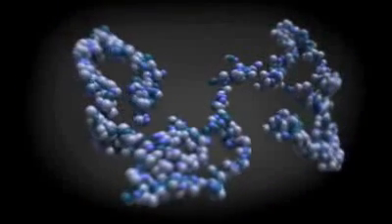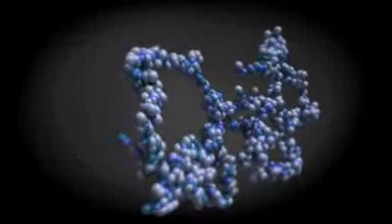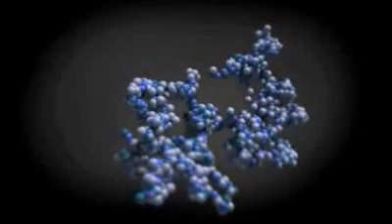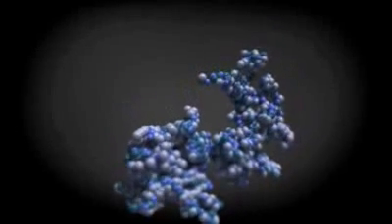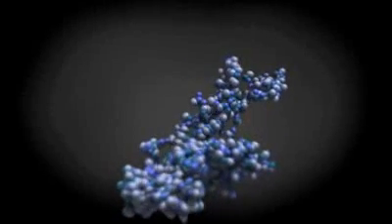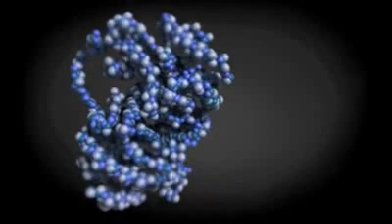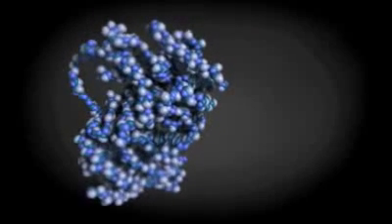Even proteins, the fundamental building blocks of our cells, have a special relationship with water. To function correctly, a protein must be folded into a specific three-dimensional shape. And this crucial folding process is guided by subtle interactions between the protein and water.